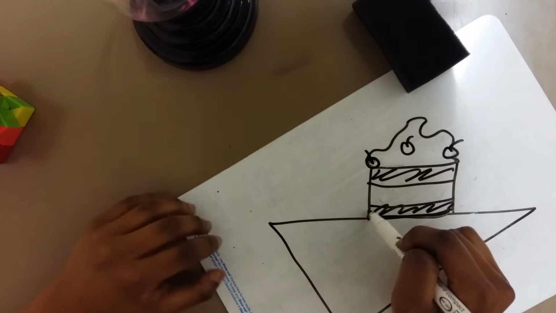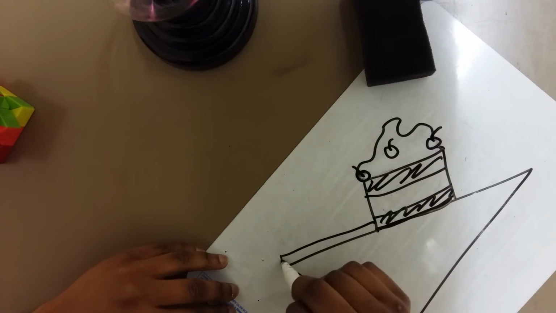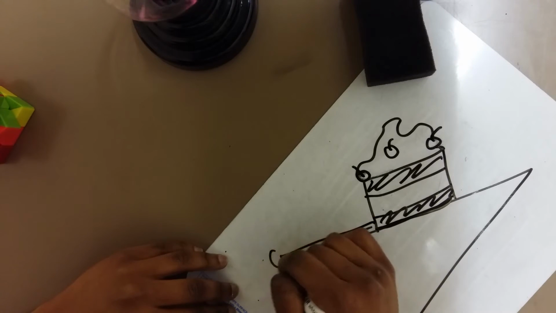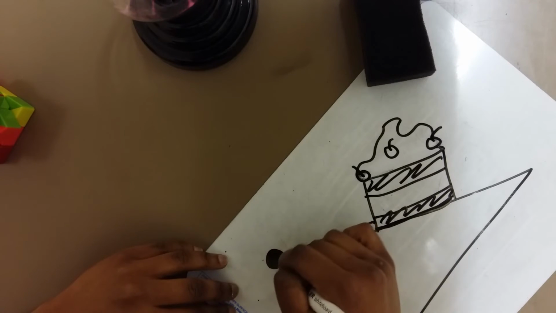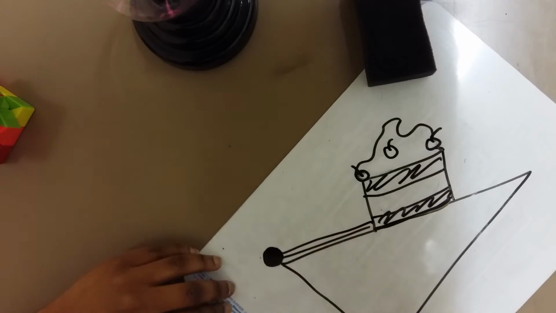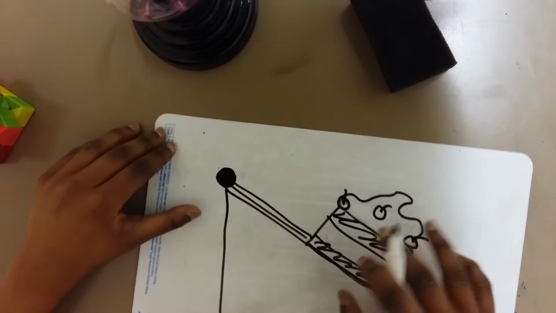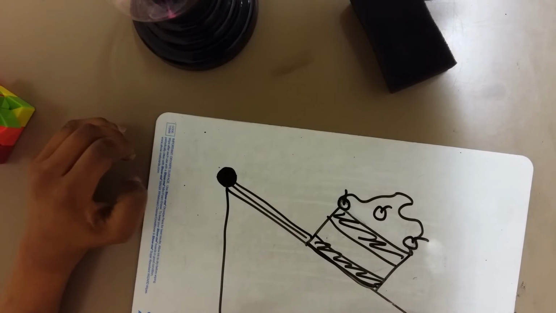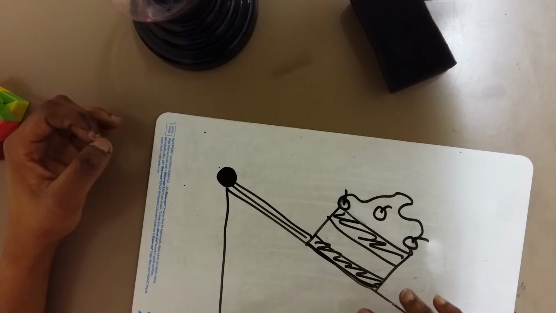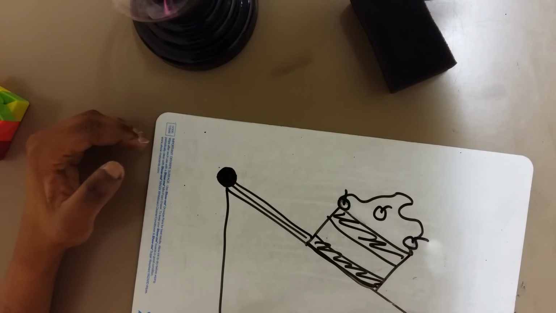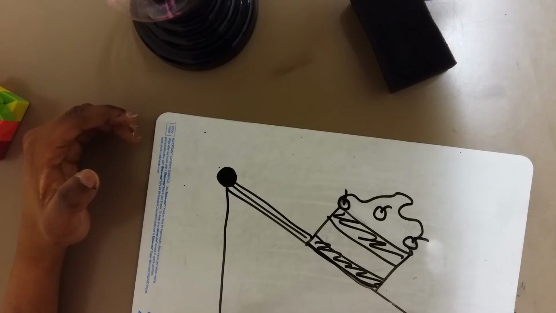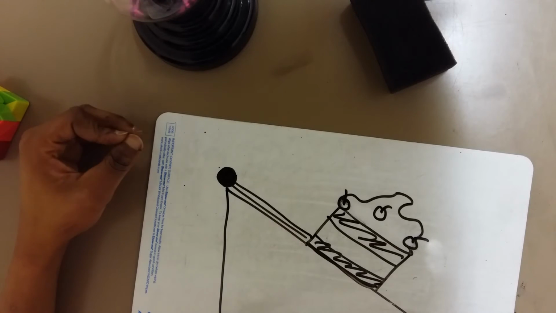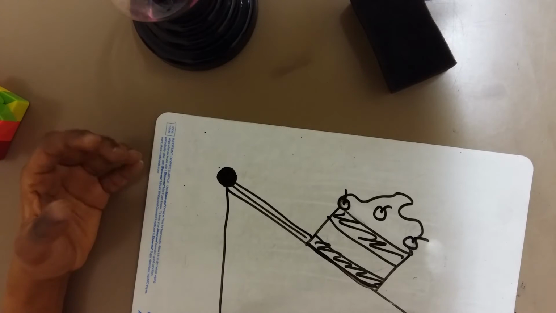Well, we could attach this to the ticker tape at the top. And you can imagine if the cake was sliding down slowly, then the dots would be much closer together than if the cake slides down as if running away from a hungry me. This is because when there's a higher speed, there's a greater distance which is traveled in the same amount of time.